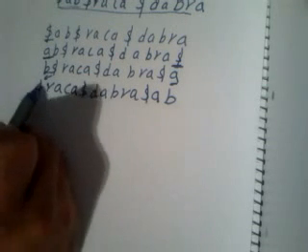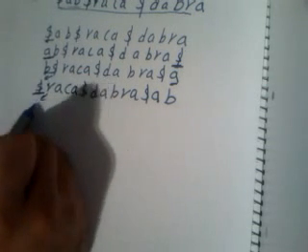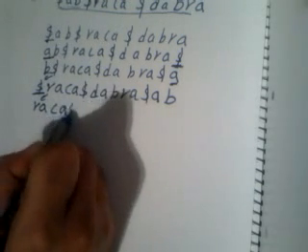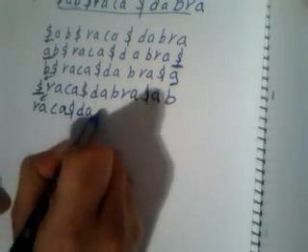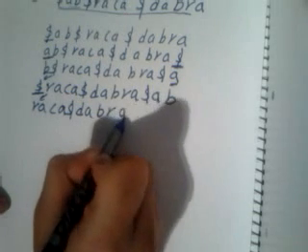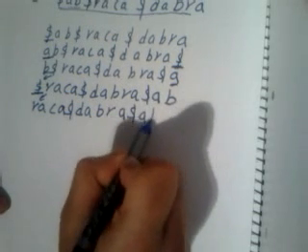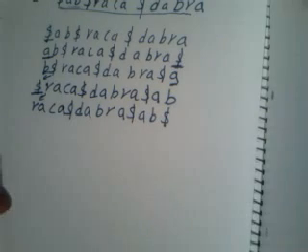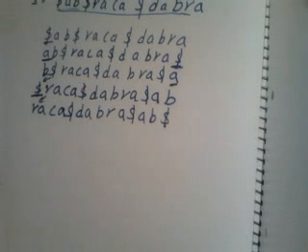And similarly this goes to the last and it comes here, so it becomes R, A, C, A, D, A, B, R, A, and end of the string. So similarly we can do the rotation just like we saw in the Burrows-Wheeler transformation, and we can continue with the transformation. Actually, I'm not going to do all the transformation because it is going to be really long.